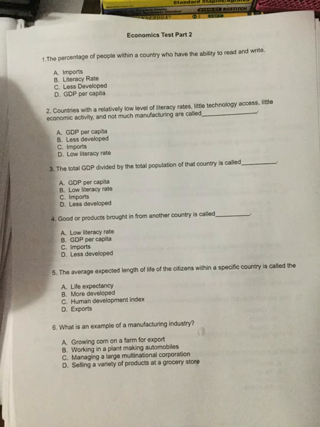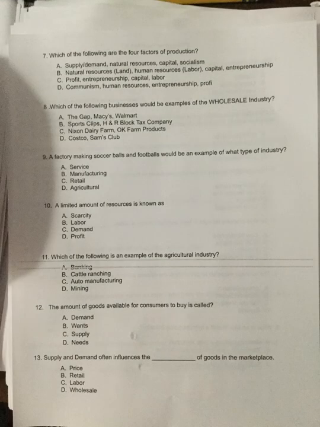Remember, you can pause at any time. Question number 7. Which of the following are the 4 factors of production? Is it A, supply, demand, natural resources, capital, and socialism, B, natural resources, land, human resources, labor, capital, and entrepreneurship, C, profit, entrepreneurship, capital, and labor, D, communism, human resources, entrepreneurship, and profit.